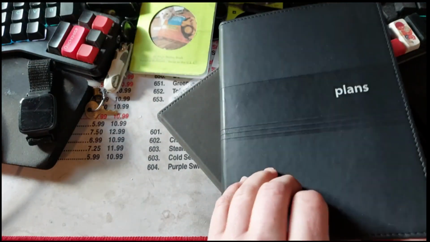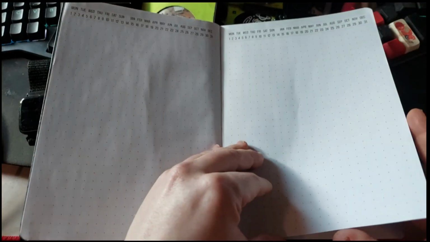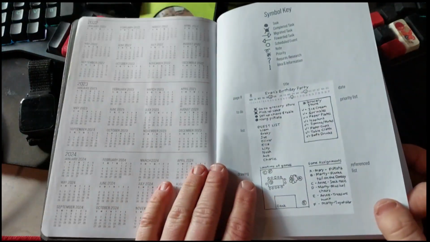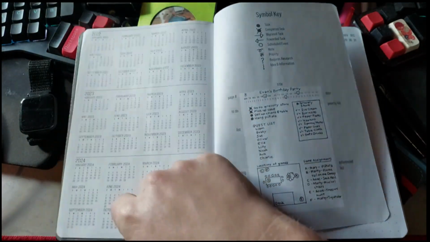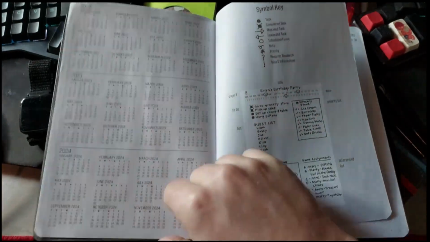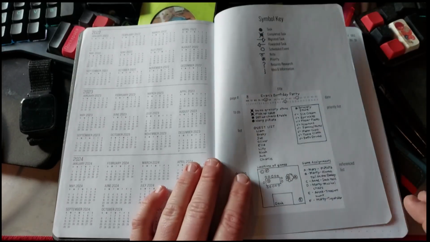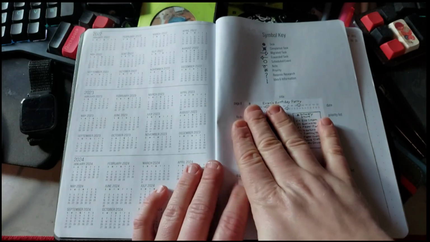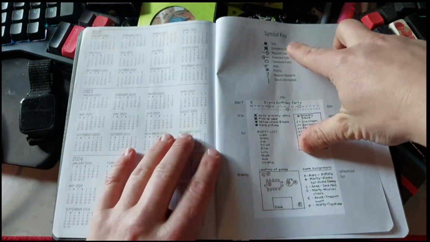It is this faux leather, so it's a halfway soft cover, hard cover it's got going on. There is no index whatsoever. But they do have the calendar for 2022, 2023, and 2024. So this calendar will work for next year, but after that, they're going to have to do a new one, sadly. Maybe.